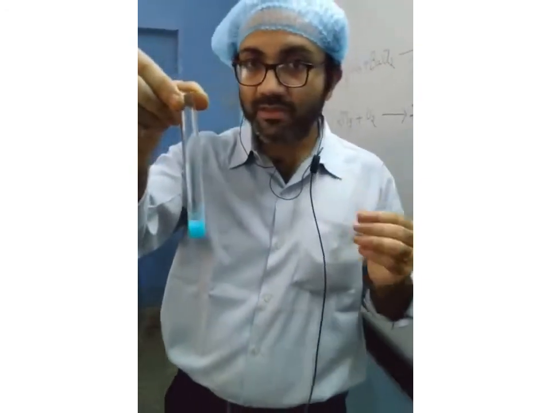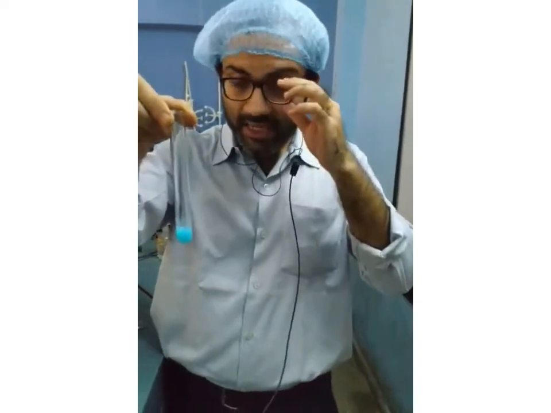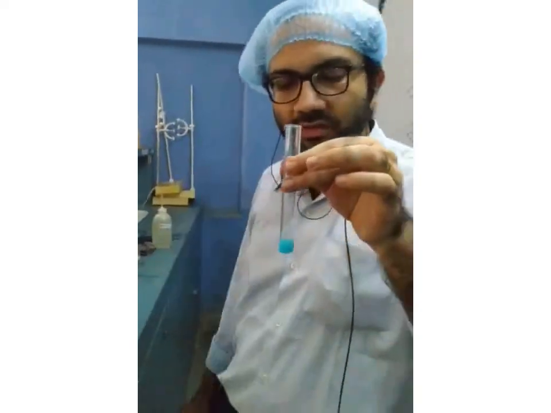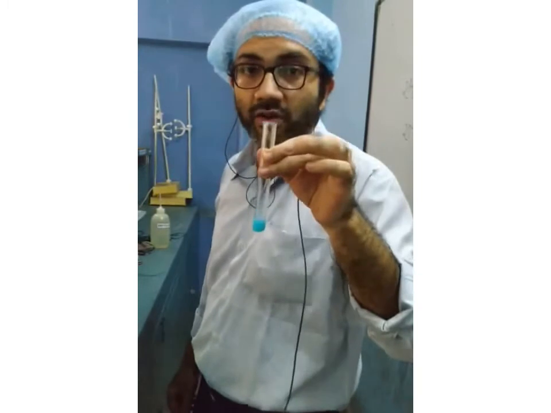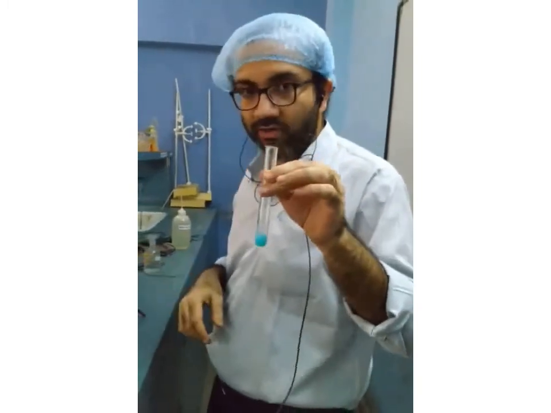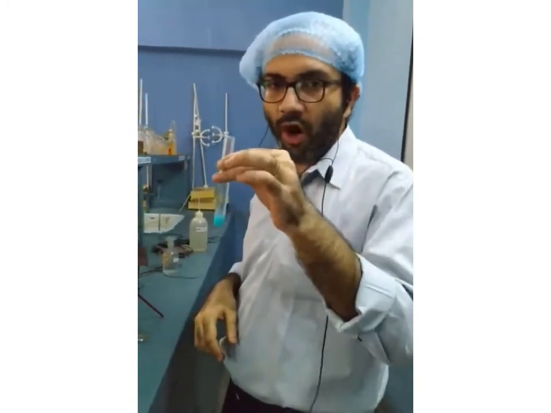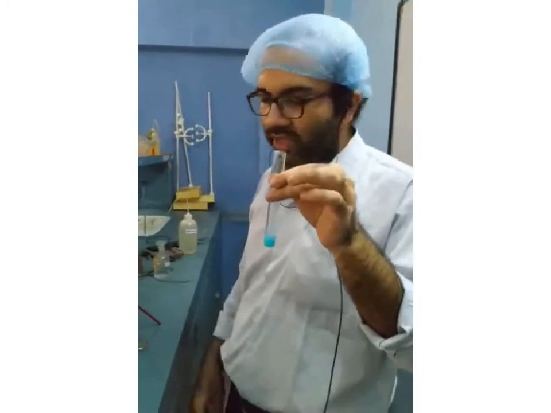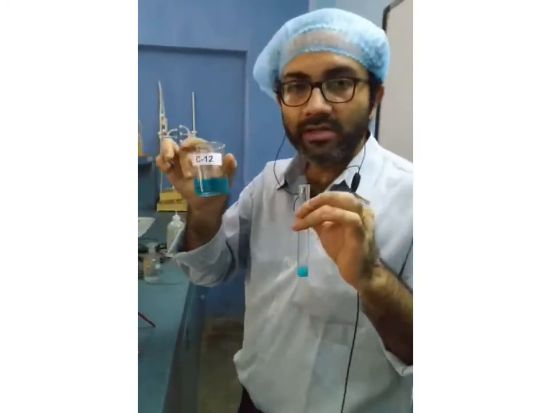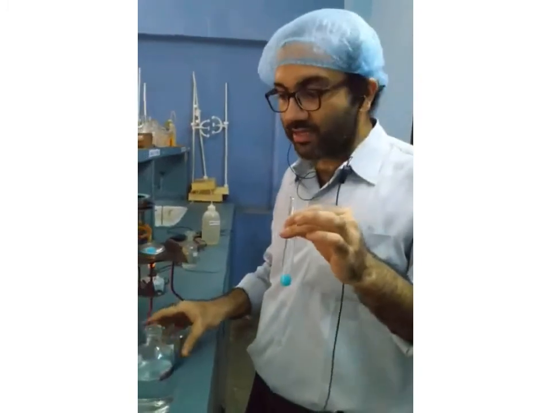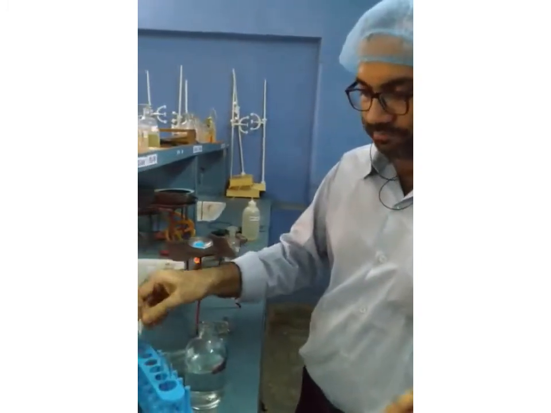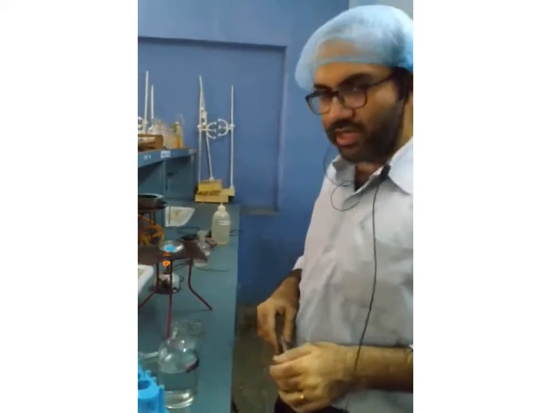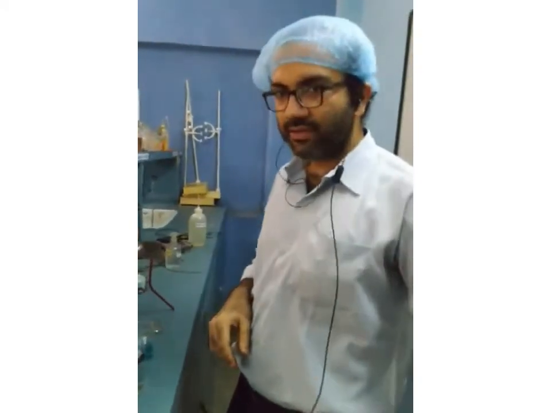It is a turbid solution, which means there is formation of some precipitate. Insoluble substances are forming, and this is copper hydroxide. Hence, with only boiling or cooling, I'm not going to get back the original copper sulfate solution. Hence, this is a chemical change.